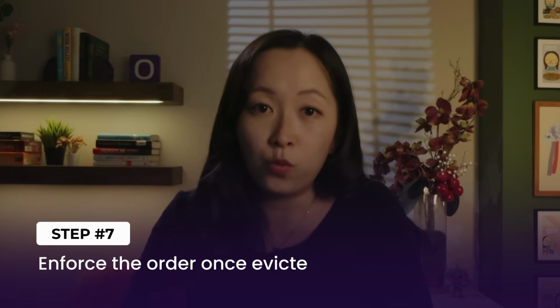Enforcement of the order once evicted. That's what's next. Getting the order is one thing, enforcing it is another ballgame. If the tenant doesn't leave and doesn't pay, there are a few enforcement options that you can explore: garnishment, examination hearing, writ of seizure and sale, and more through the small claims court. You can also list the debt with a collections agency. So you have some options, but it's still really hard, so keep that in mind. Keep pushing until you recover what is owed.